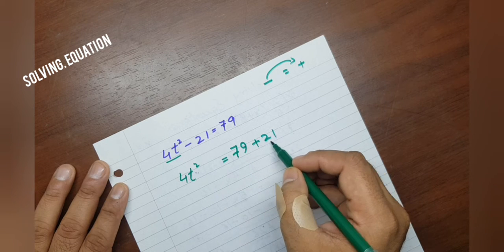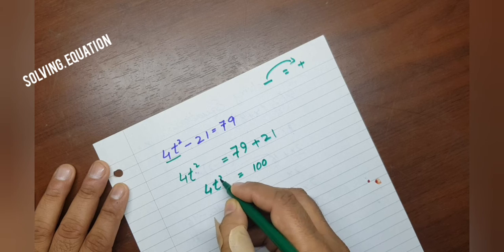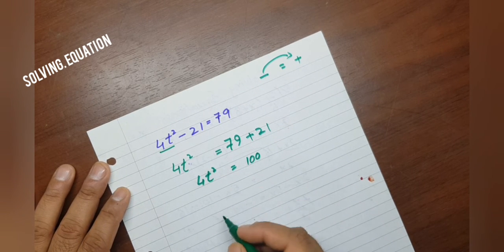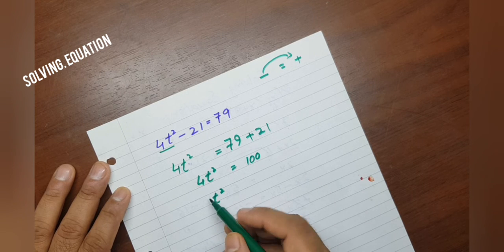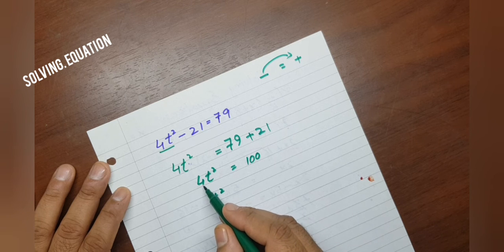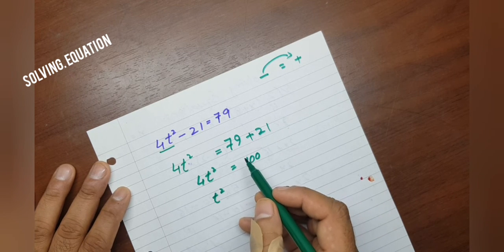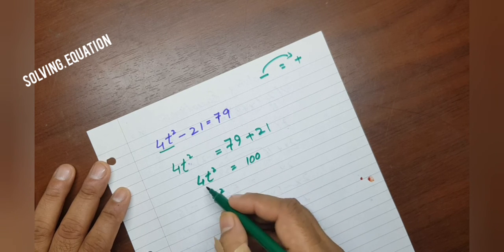79 plus 1, 80. 80 plus 20, 100. So I got 100 is equal to 4t square. Now this 4 is extra because I need the value of t actually. So I'll keep t square. I can say that divide both sides by 4, or I can move this 4 from this side to the other, which will give me the same result, because moving to the other side is actually dividing both sides with the same number. I'll divide both sides by 4.